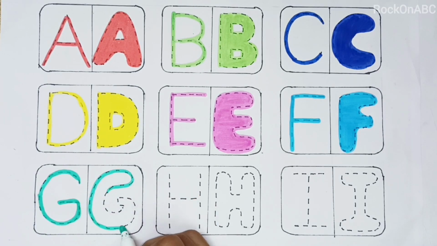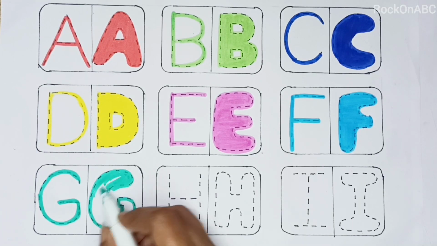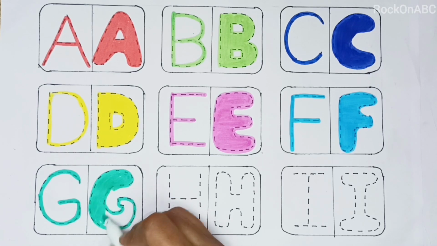The dog takes the cat. G for gorilla. Gorilla. Hi-ho, the dairy-o, the dog takes the cat. The cat takes the mouse. The cat takes the mouse. Hi-ho, the dairy-o, the cat takes the mouse.